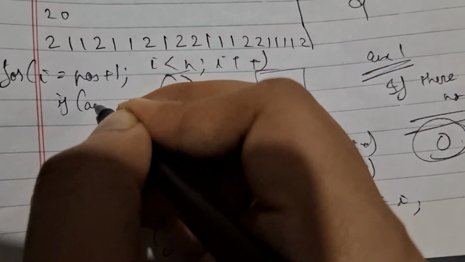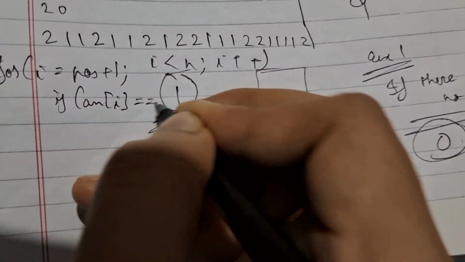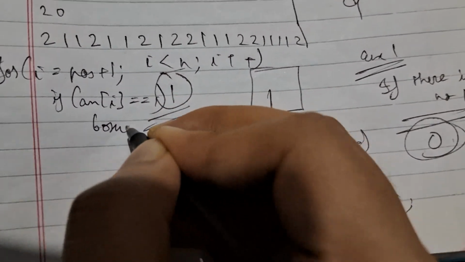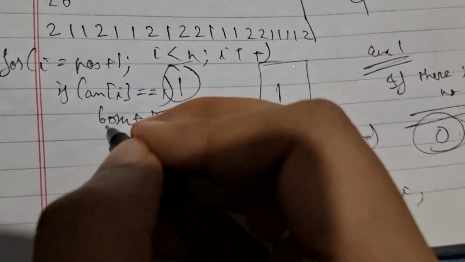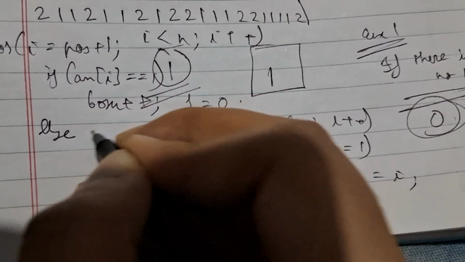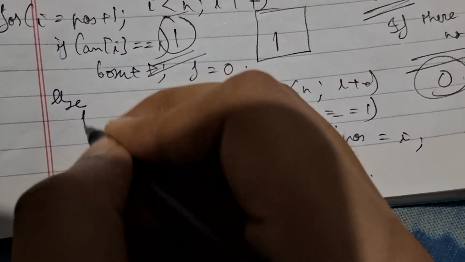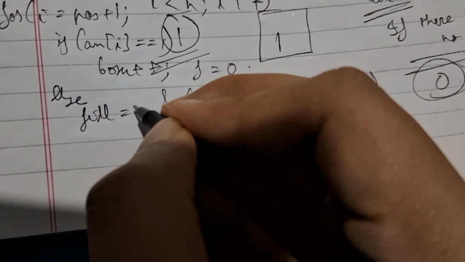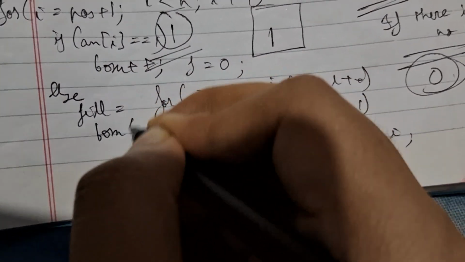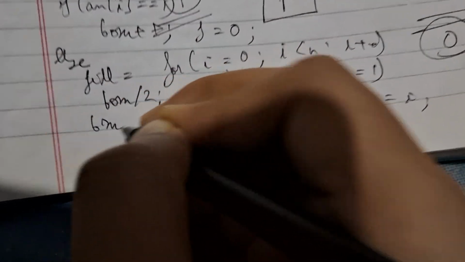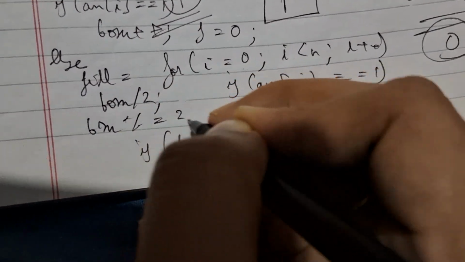And if ARR of i is equal to 1, we can simply write that we are going to use more boxes, right? Box plus plus. Else we can do one thing. We have to make fill, as I mentioned, fill is equal to box by 2, and box mod equal to 2.